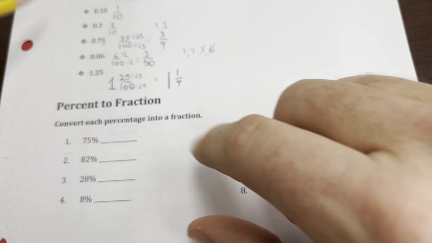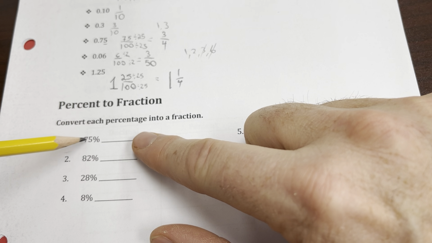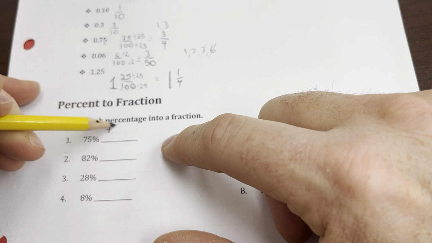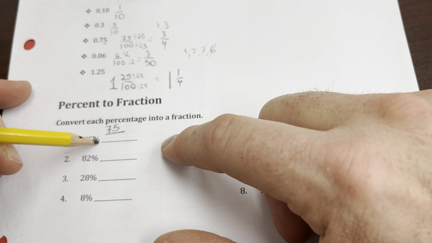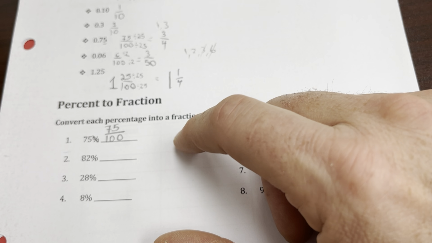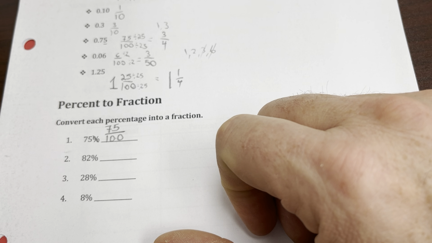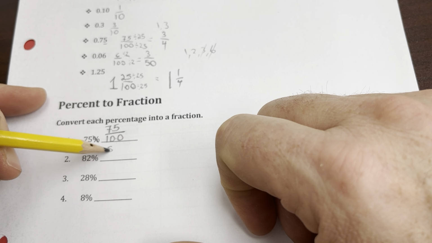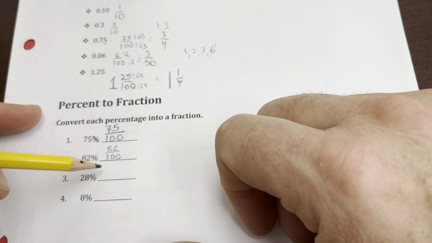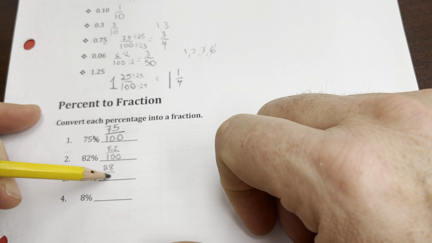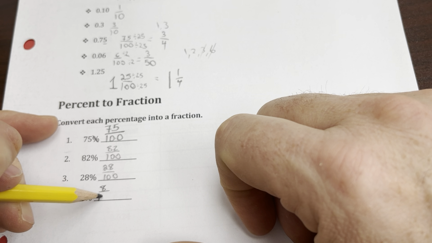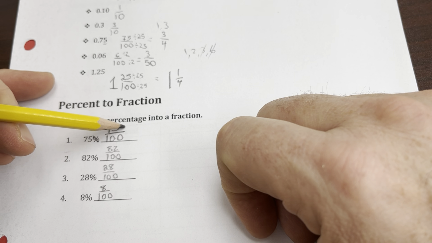So here we have on these ones 75%, so it means 75. Make that the numerator, get rid of this thing and turn that into 100. So 75 out of 100, now I need to reduce. This one, 82 out of 100. These are really easy to start. 28 out of 100 and 8 out of 100. Now I just need to reduce them.